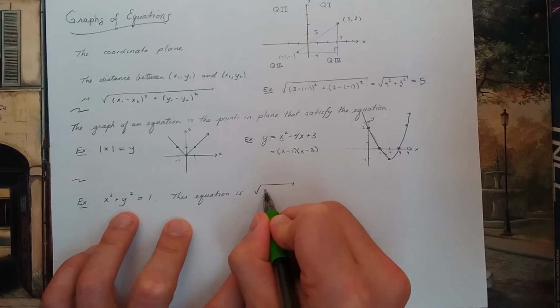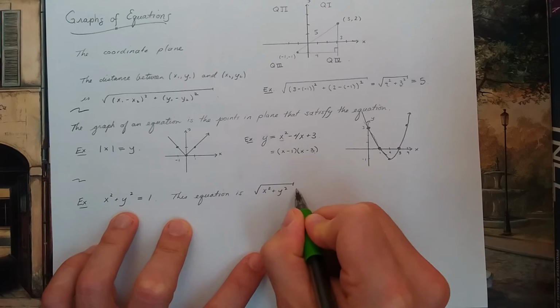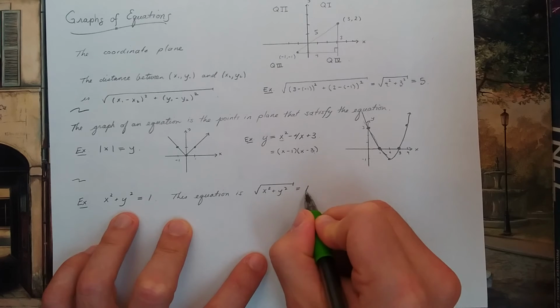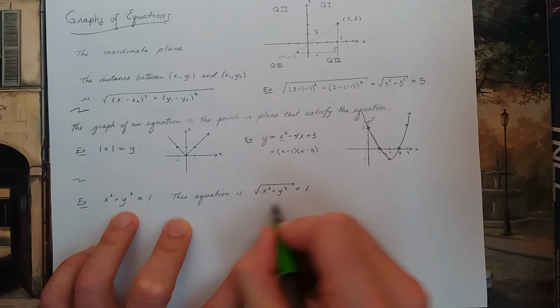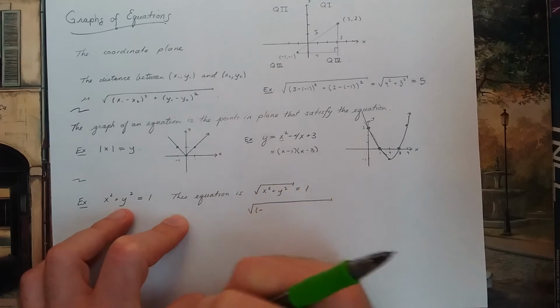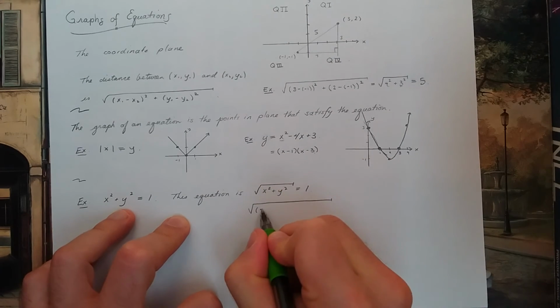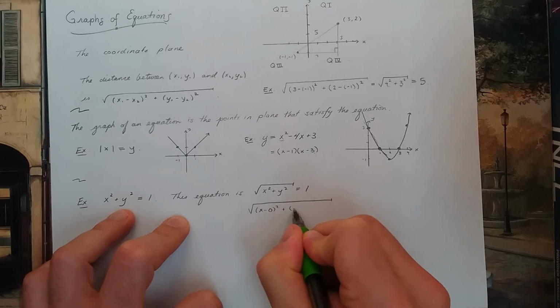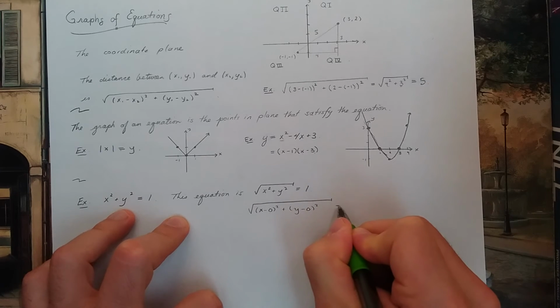The square root of x squared plus y squared is the square root of 1, or 1. Or I could even write this as the square root of x minus 0 squared plus y minus 0 squared equals 1.